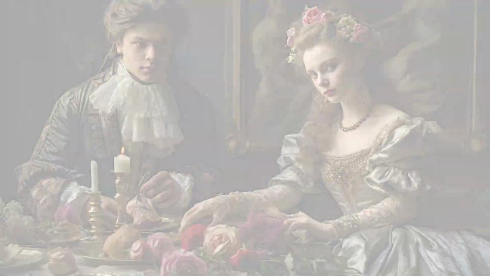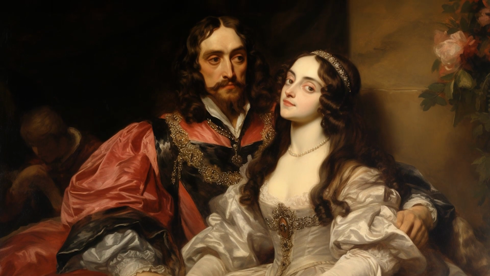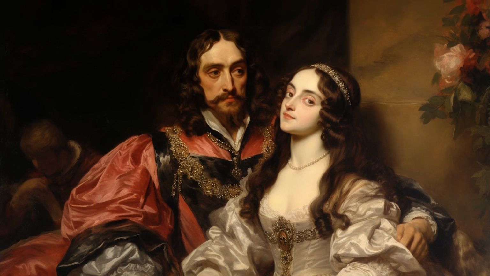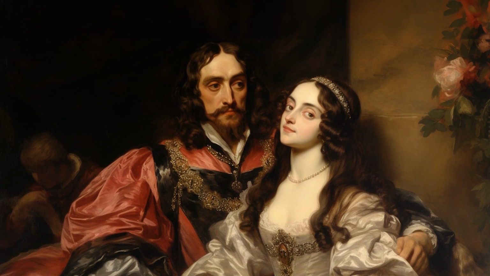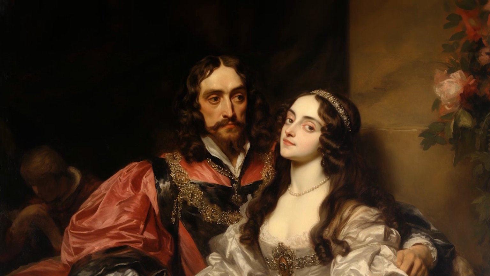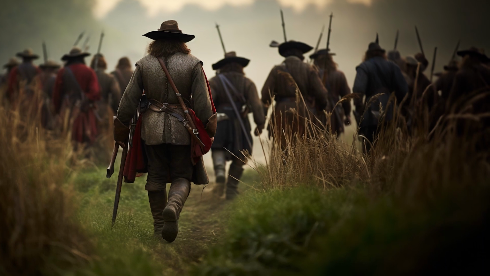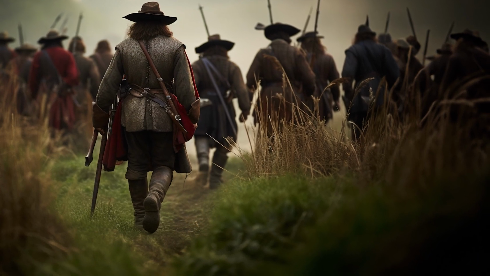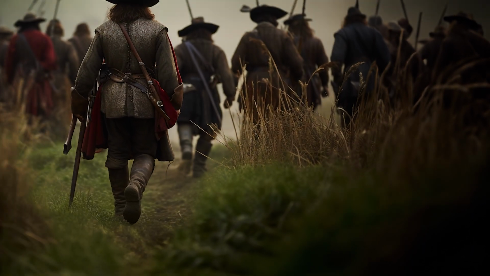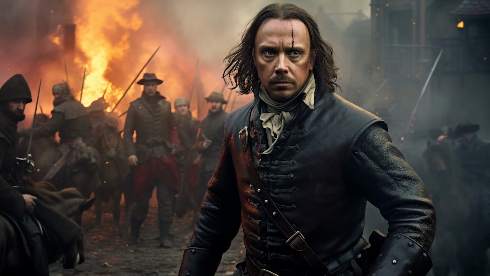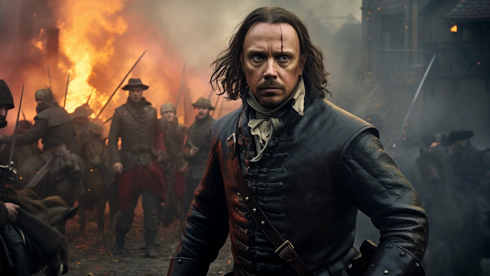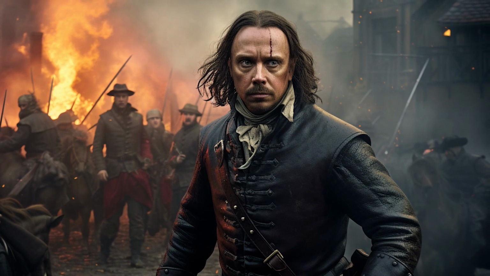hub for the arts. Charles's patronage would likely stimulate a cultural renaissance, with literature, music, and art echoing Royalist sentiments and ideals. Yet, amid this Royalist resurgence, the fates of key parliamentarian figures would hang in the balance. Prominent leaders like Oliver Cromwell would face dire consequences, be it execution, imprisonment, or exile.